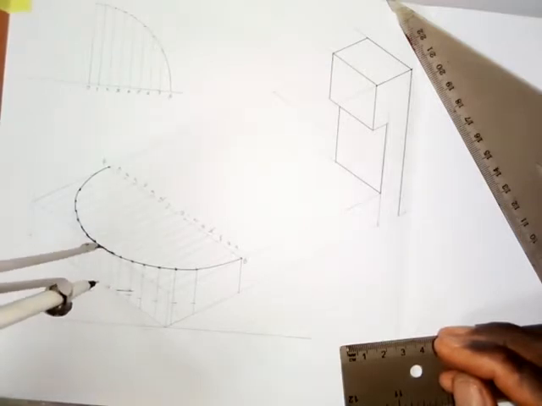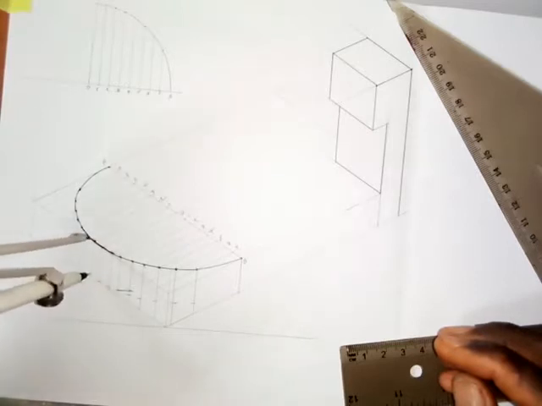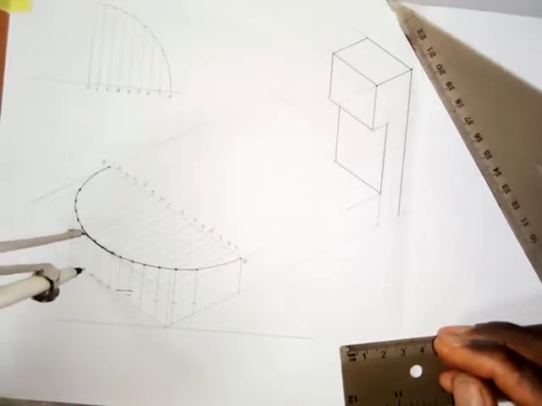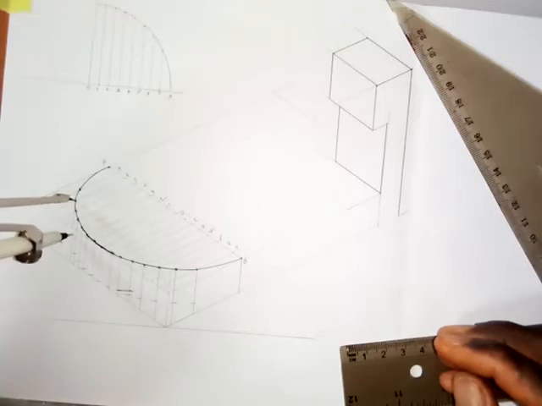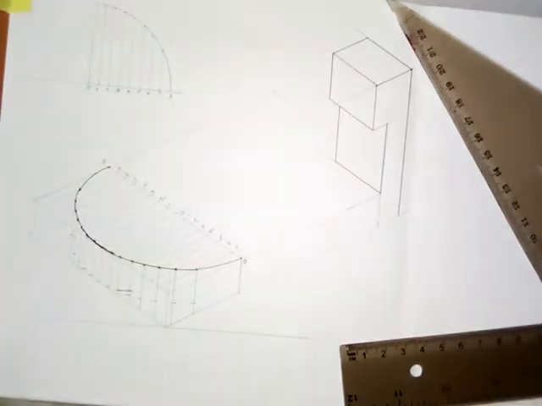This one is already 12, so you don't have to. So we join all these points together.